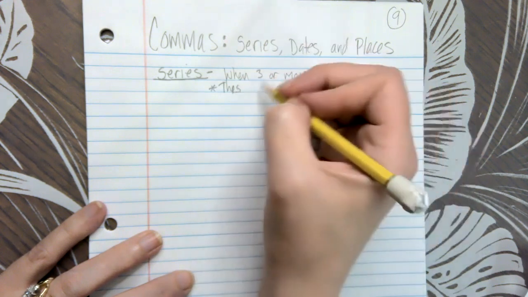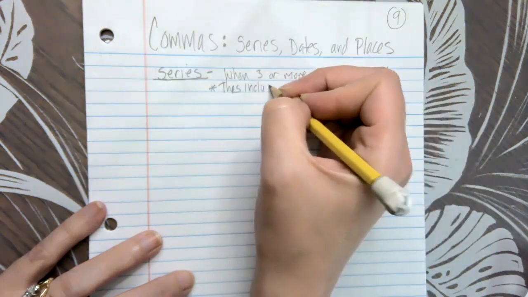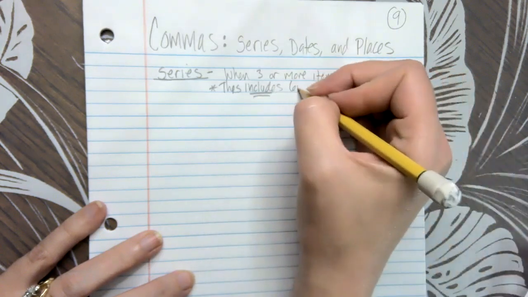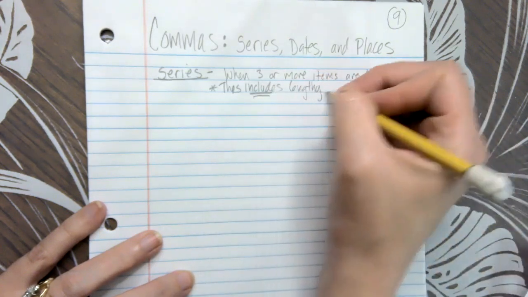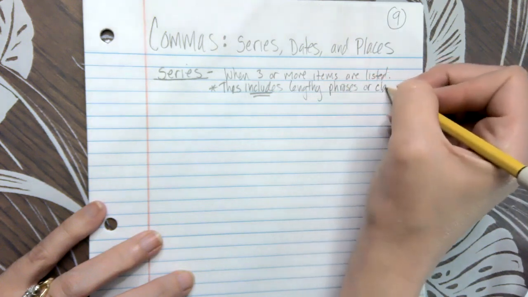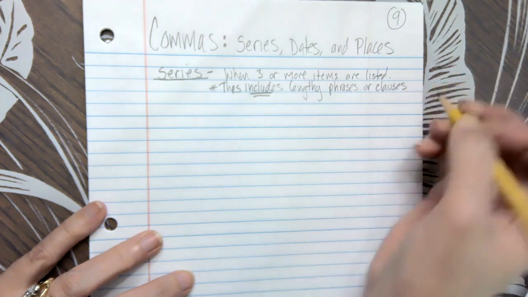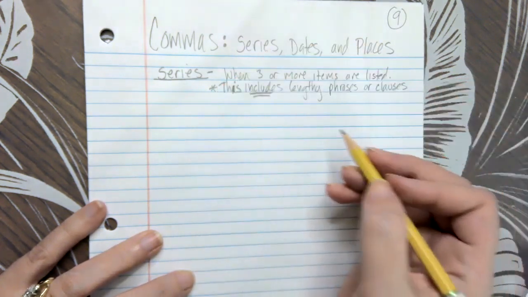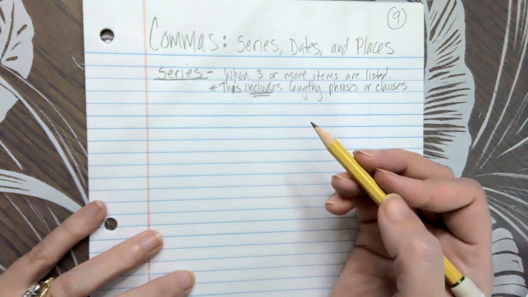Say this includes lengthy phrases or clauses. So don't think that just because there are a lot of words going on that it's not considered a series.